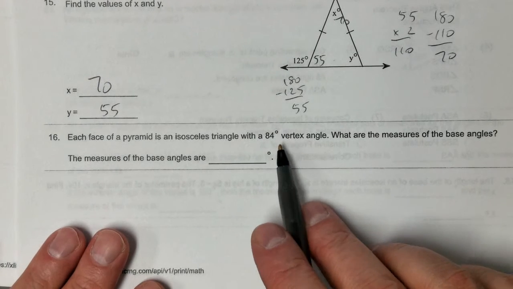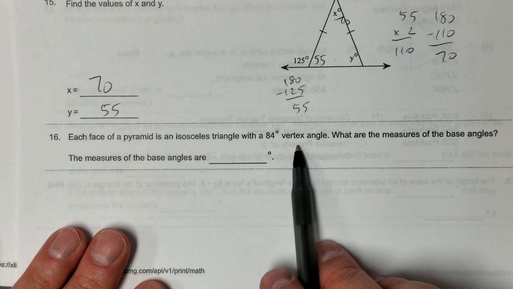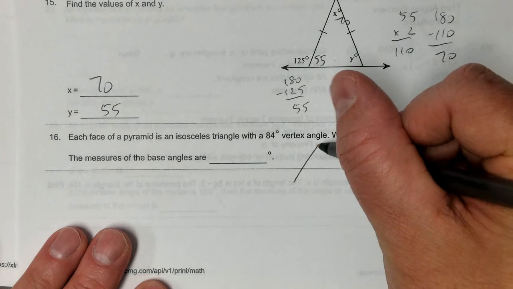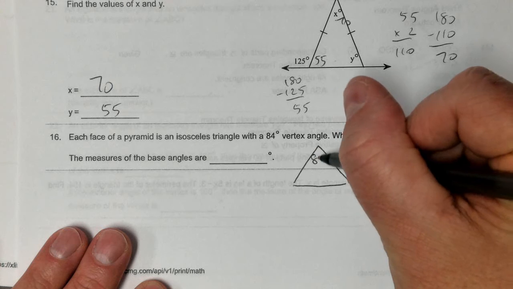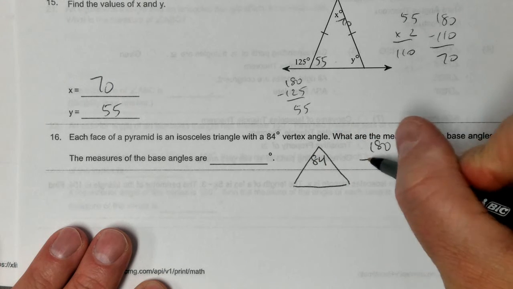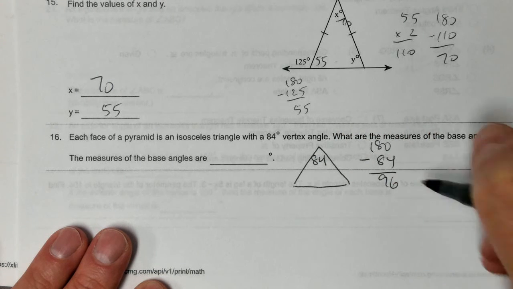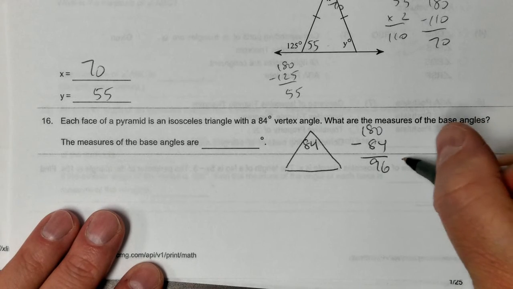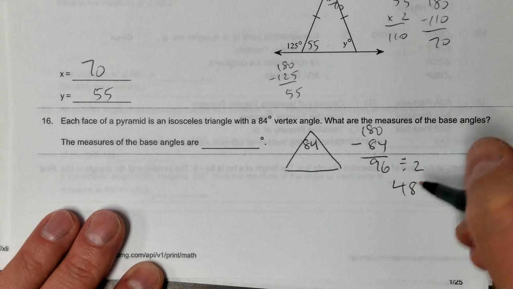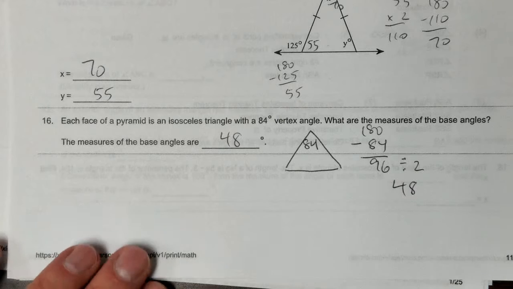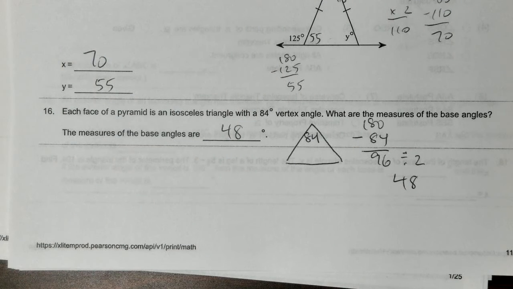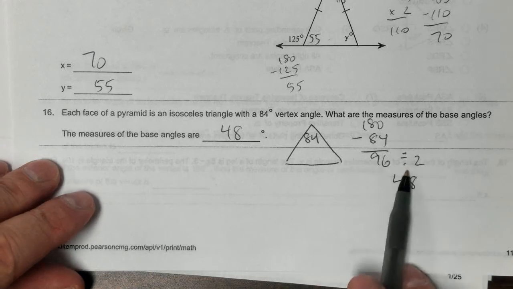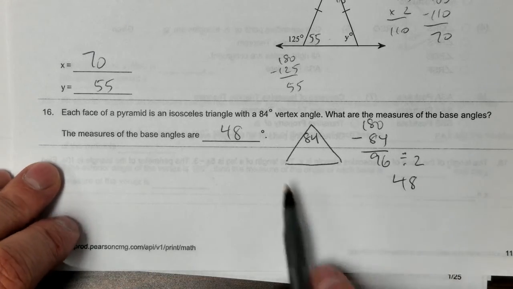Okay, sorry, this one says vertex angle is 84. So you do 180 minus 84 is 96, and then divide that by 2 and get 48. So the base angles are 48. So that one you just subtract and divide by 2.